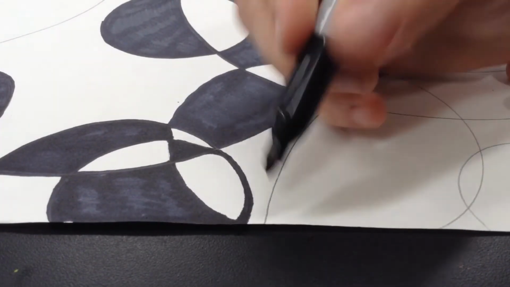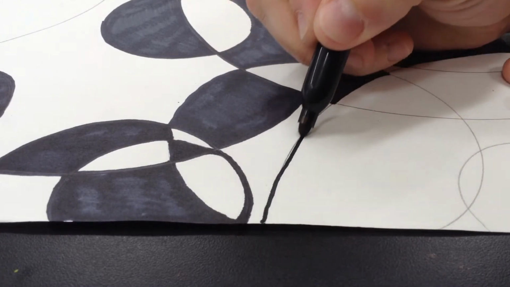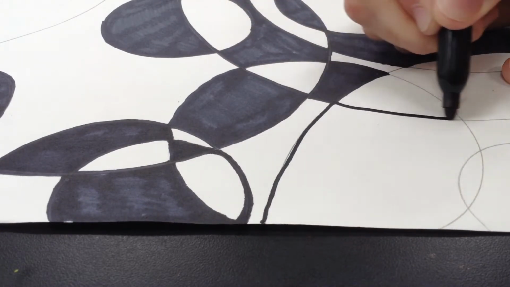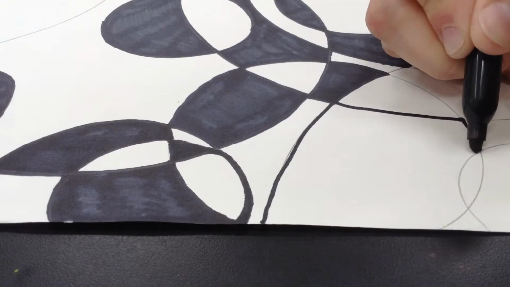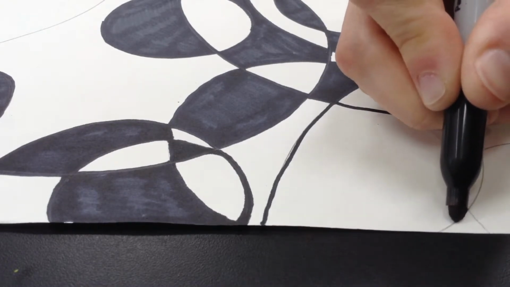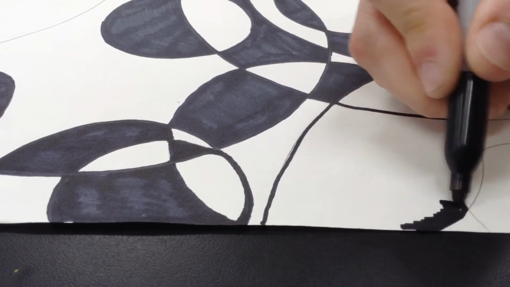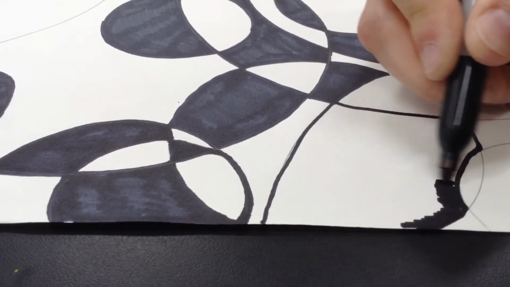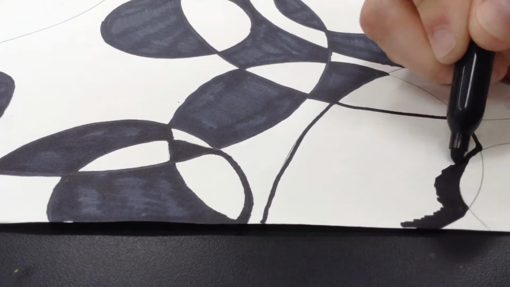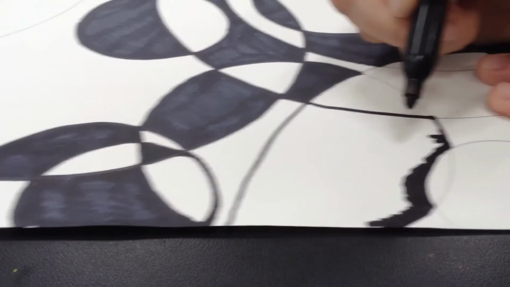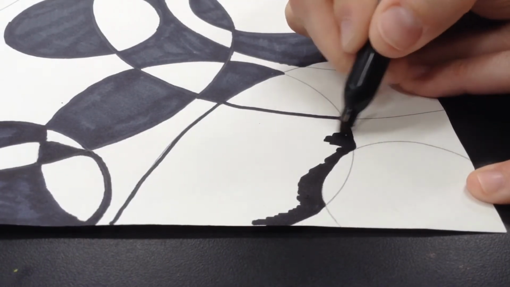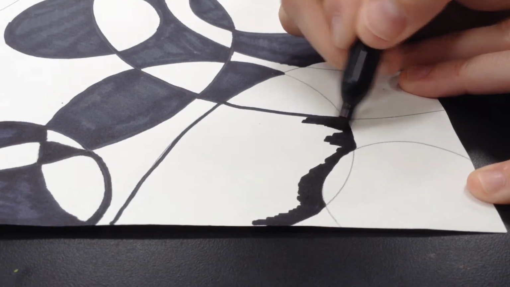Okay, so if this is white, this is going to be black. If you give yourself a nice thick outline, things are often easier to fill in.